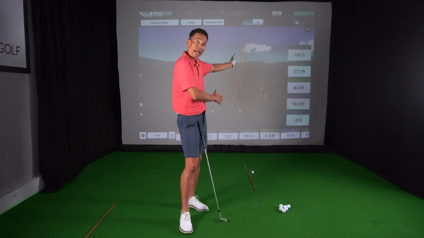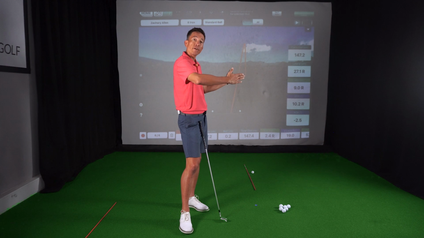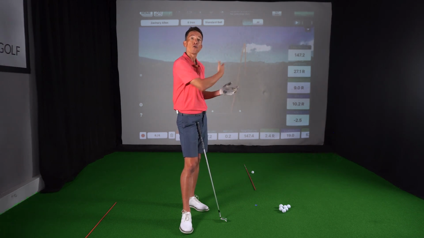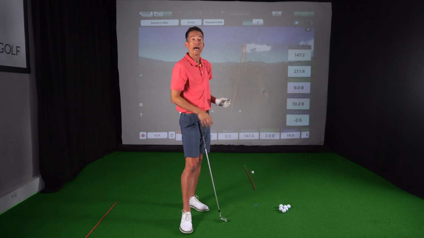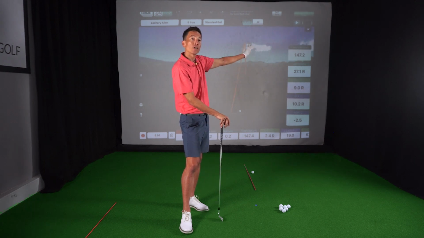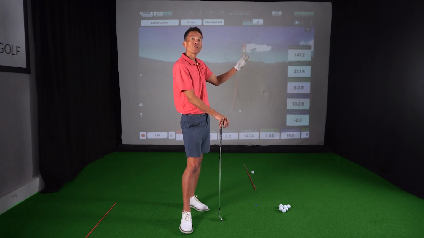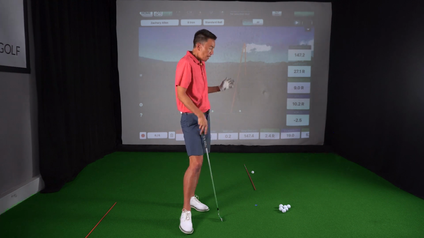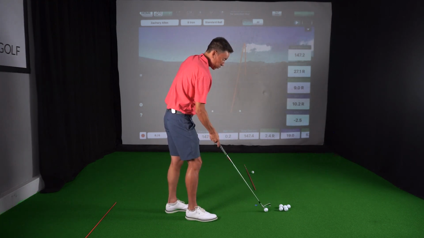If it's to the right and it slices more, your club face is open to that path, which is going to be kind of like a double negative. It's going to go right and more right. We obviously don't want that. If you hit it right and it actually hooks back some, your club face is closed to that path. Okay, but I digress. Let's go on to the next one.